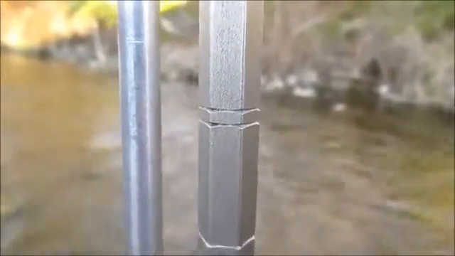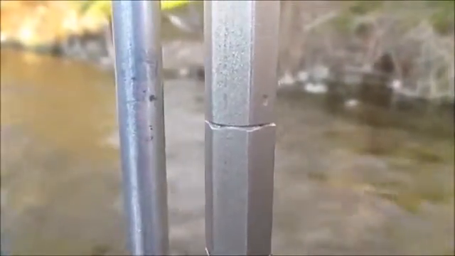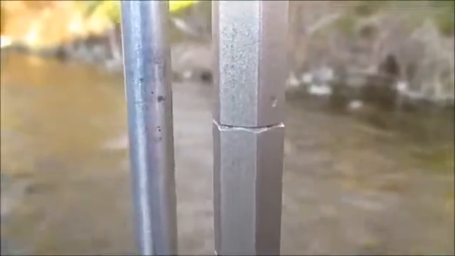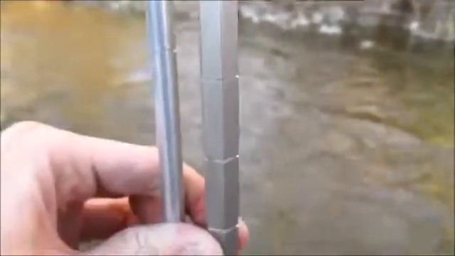The triple hash markings indicate 1 foot increments. The double hash indicate half-foot increments. And all the single hash markings on the weighting rod indicate, what do they indicate? Oh, they indicate 1/10 foot increments. So there's 10 markings in a foot.